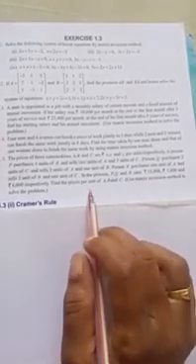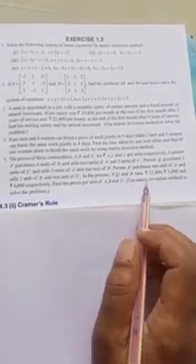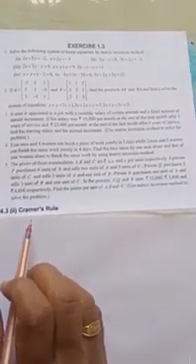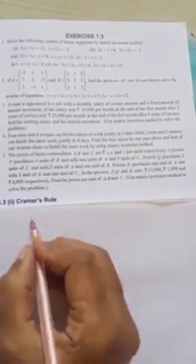Now find the prices per unit of A, B and C. Use matrix inversion method to solve the problem. Okay, in the bracket if they are not giving matrix inversion method, you can do it in any one of the methods you know. Since they have given matrix inversion method, we have to do that.